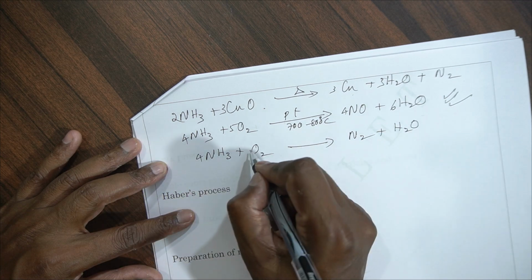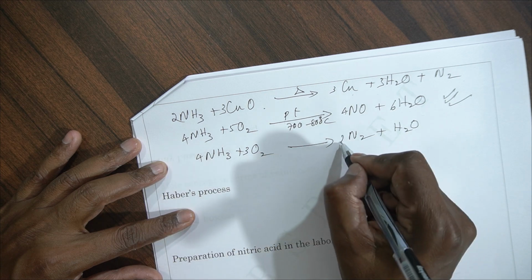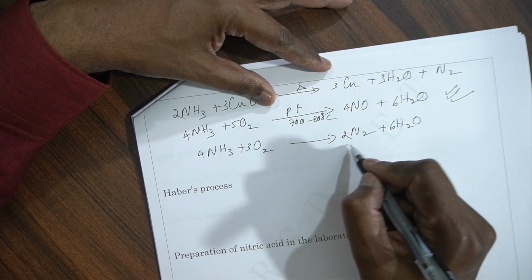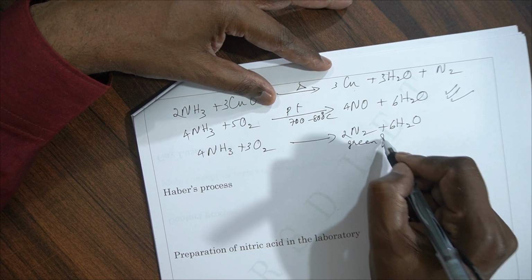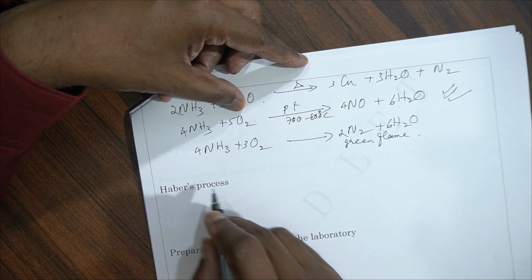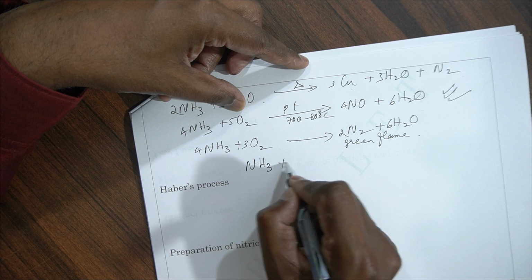Then ammonia burning in oxygen, NH3 plus O2 will give N2 plus H2O. So it will be 4, 3, 2 and 6. Okay, this is another one, greenish flame. It will give a pale green flame.